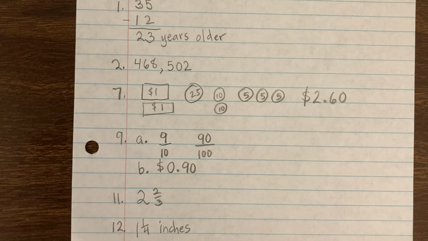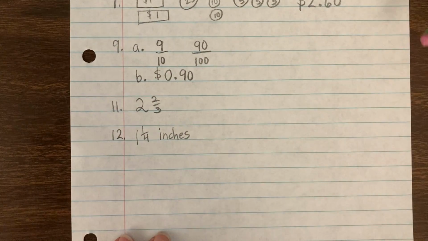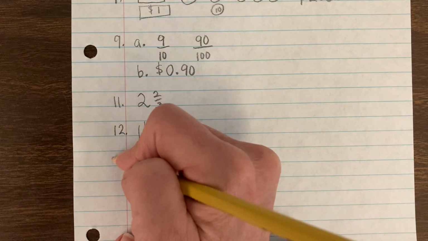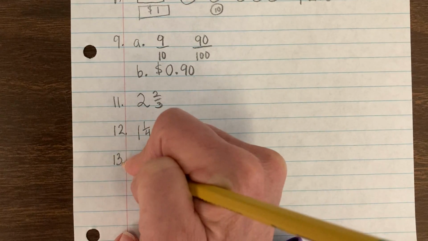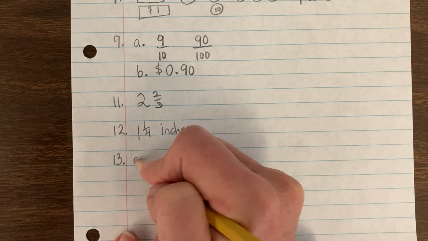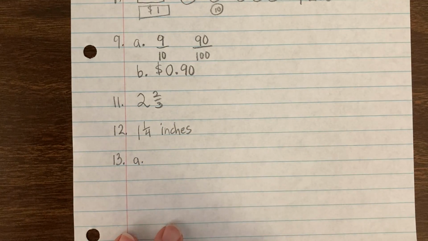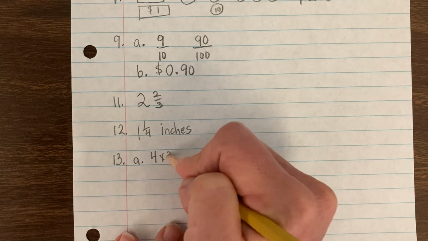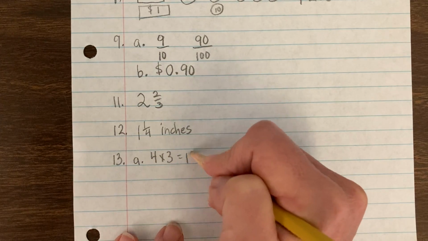Okay, for 13, 14, and 15, we're doing multiplication problems, and each has an A, a B, a C, and a D. So for 13, some of them are part of the memory group. So these are the ones you're trying to memorize. If you have not memorized them, you may use your multiplication table. So 4 times 3 equals 12.